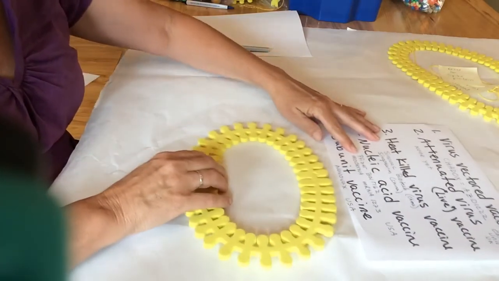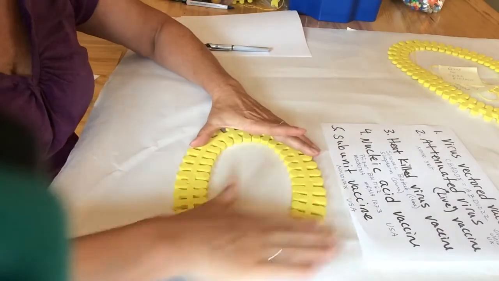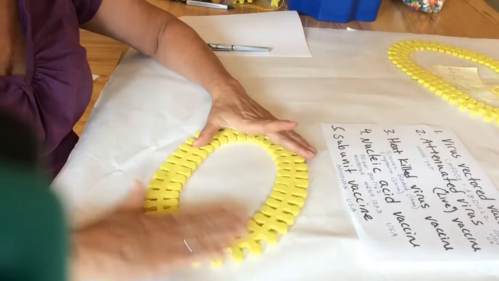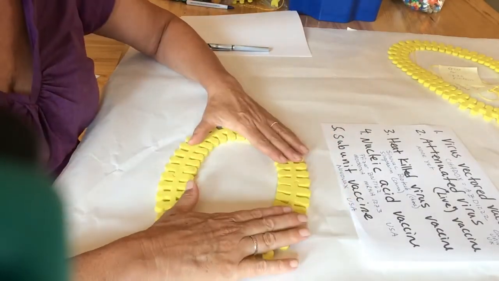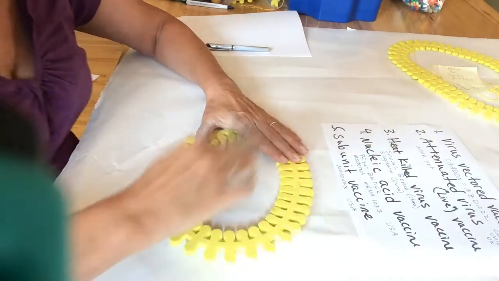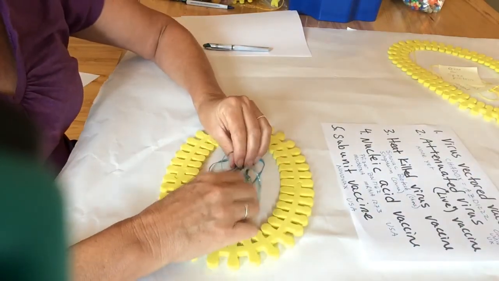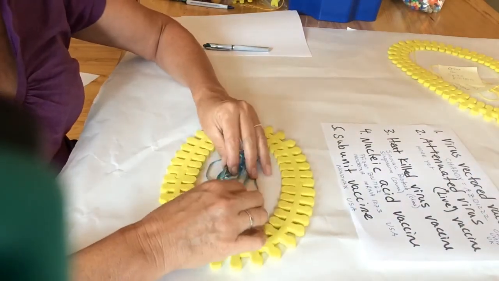So what you do is you take really just a lipid. It's not a virus, it's just a lipid particle, and you have the RNA that you want inside that lipid particle.